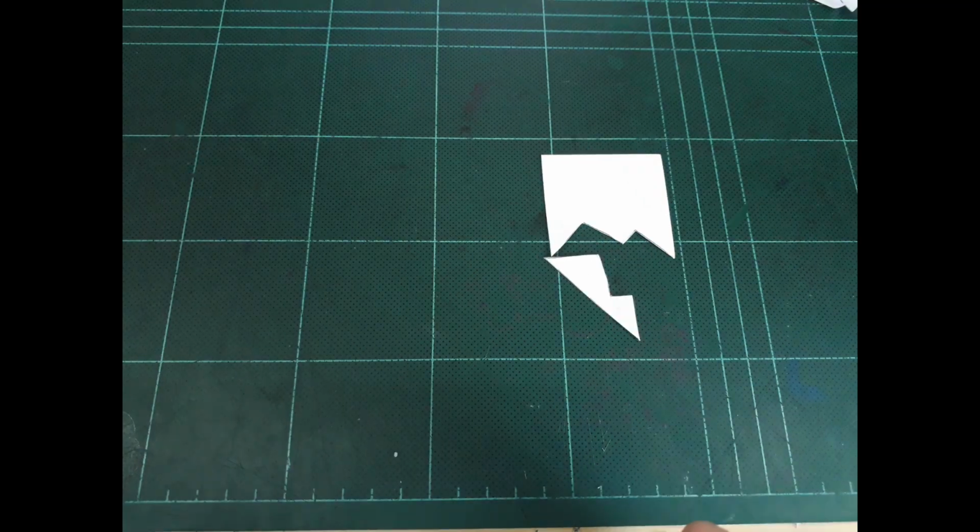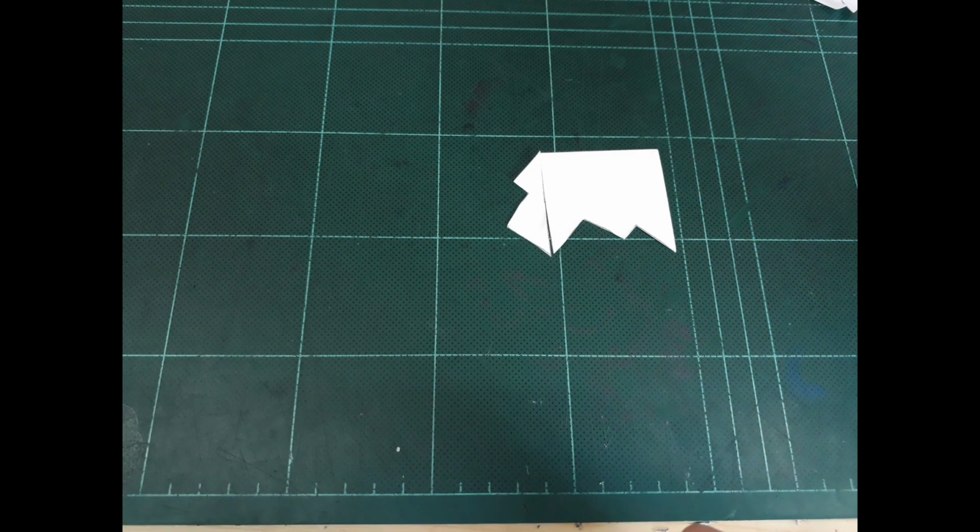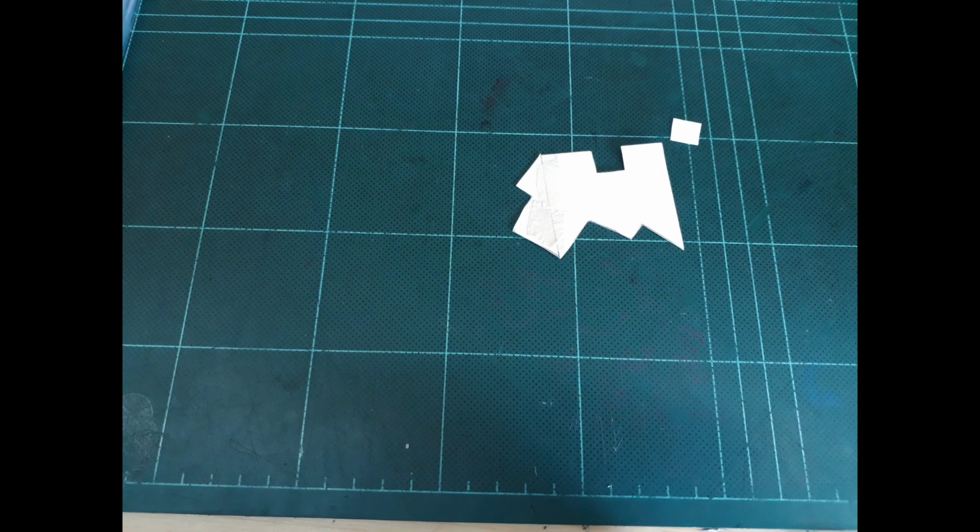Today we made this video for you to show how we do the tessellation pattern using rotation, reflection, and translation. Yeah, let's get it. First one is tessellation pattern using rotation.